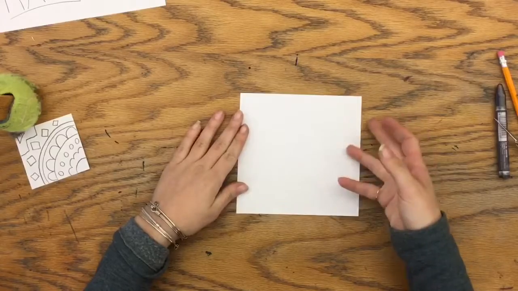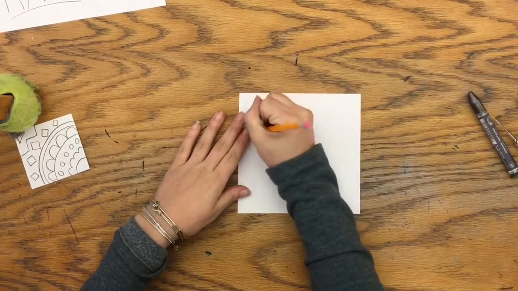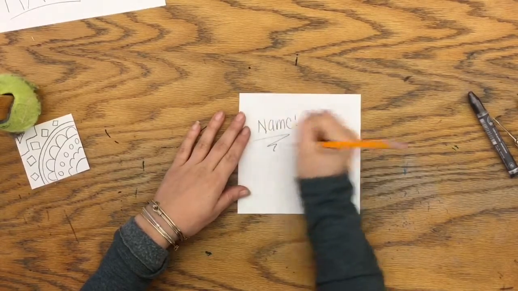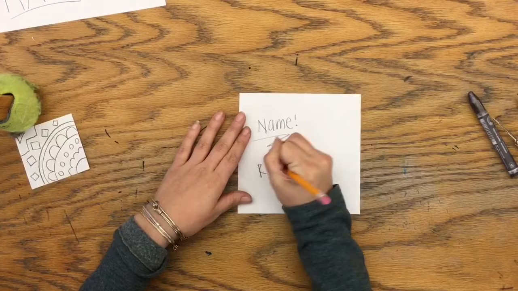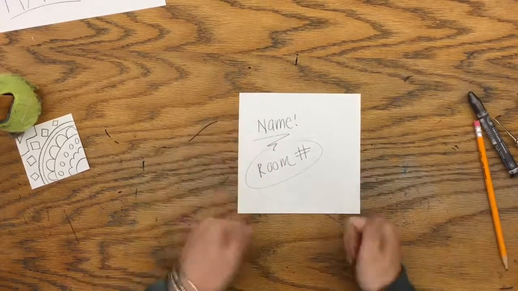You'll survive. So I'm going to take this big square, and the first thing I need to do is, of course, write your name and room number. No name, no fame, people. Write your name and room number and then flip it over so you cannot see your name and room number.